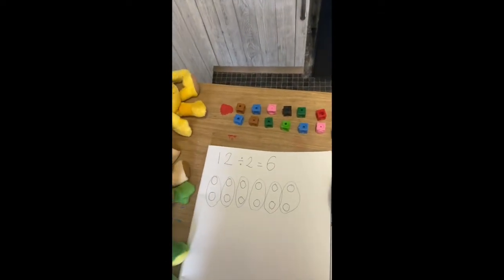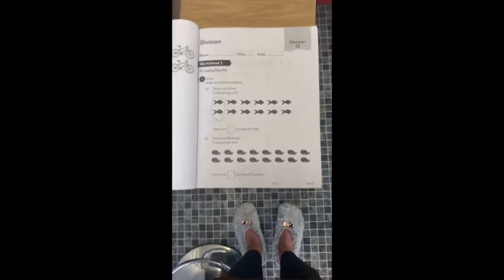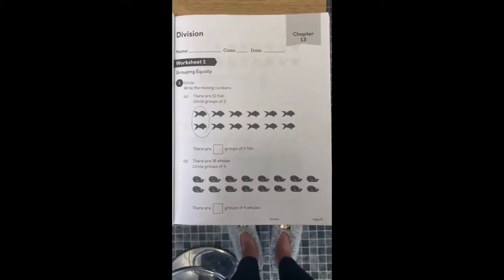Right, let me just double check that this is 16. 2, 4, 6, 8, 10, 12, 14, 16. Yes. I'm now going to draw it as well.